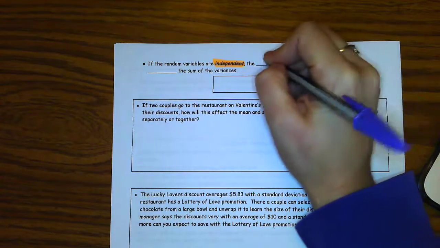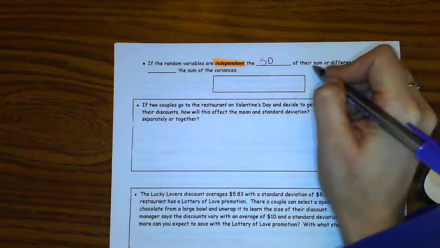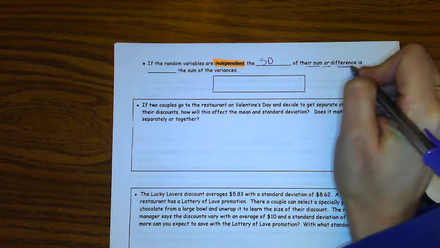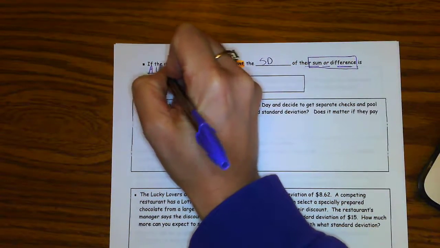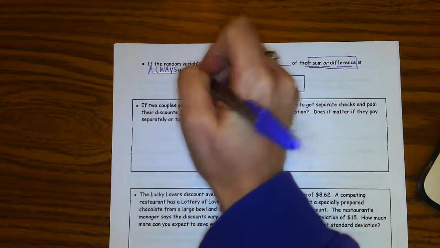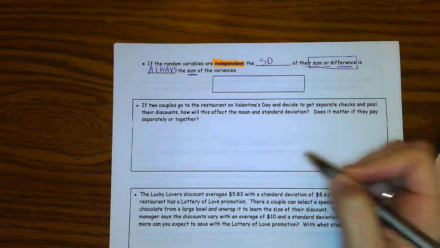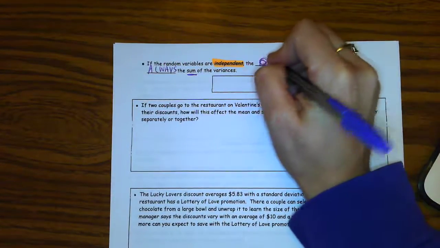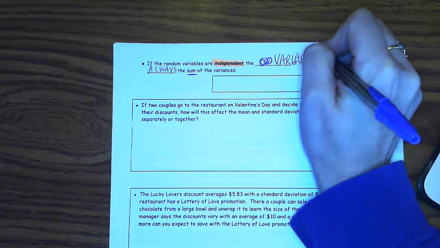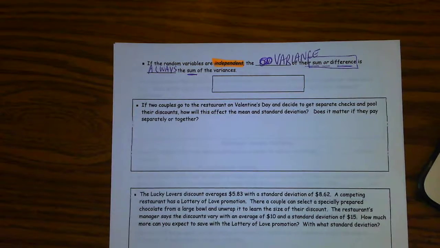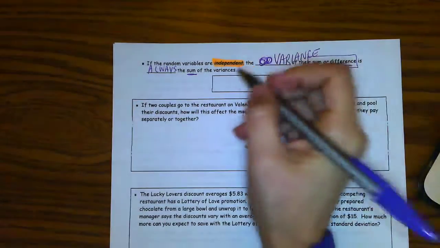And the variance of their sum or difference is always the sum of their individual variances.